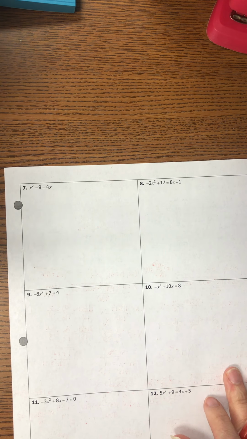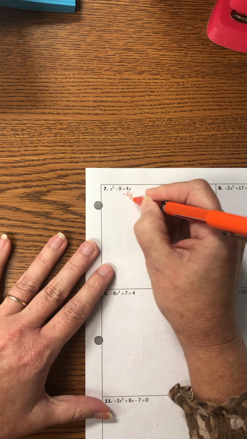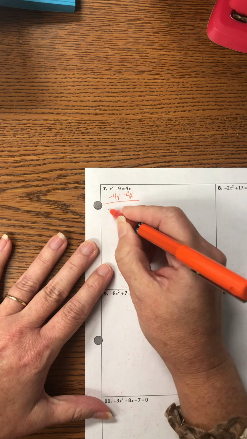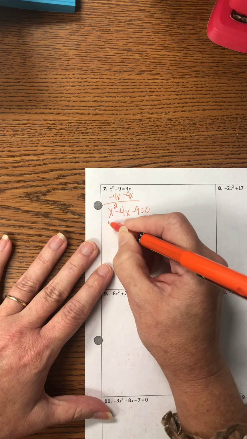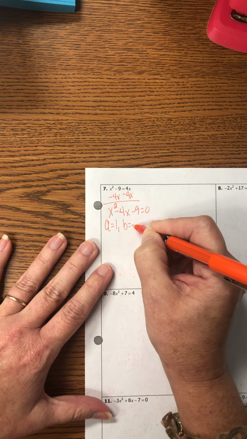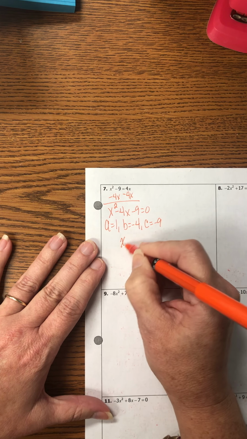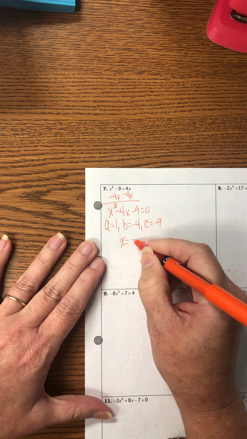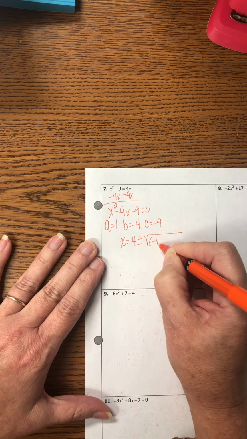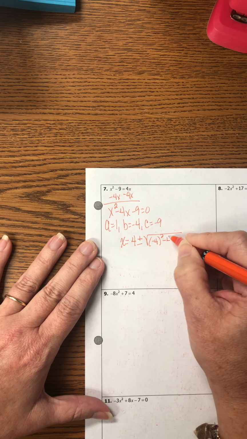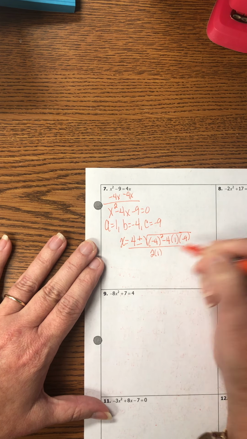Okay, now looking on the back, let's go ahead and look at number 7. Subtract 4x from both sides. Put it in order: x squared minus 4x minus 9. So here a is 1, b is negative 4, and c is negative 9. So x is equal to negative b, or the opposite of b, plus or minus the square root of b squared, put it in parentheses, minus 4 times a times c, all over 2 times a.